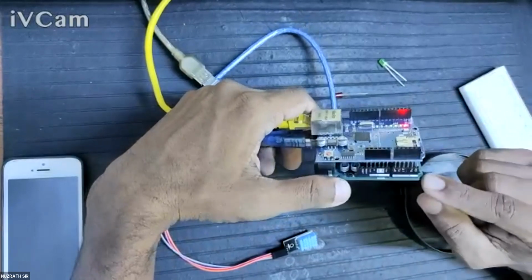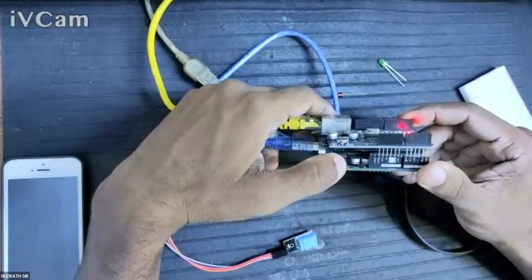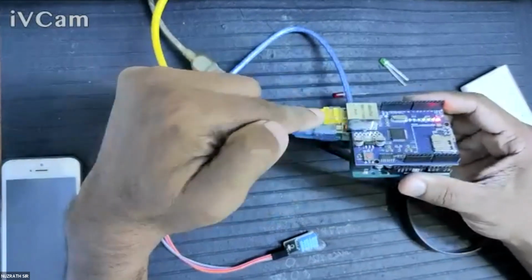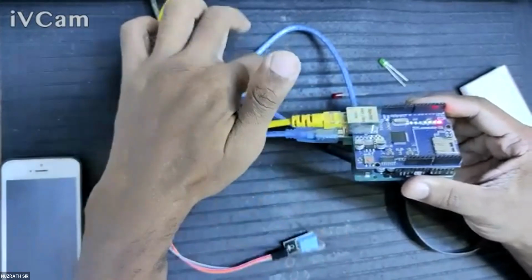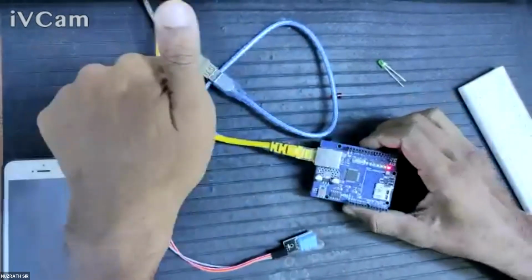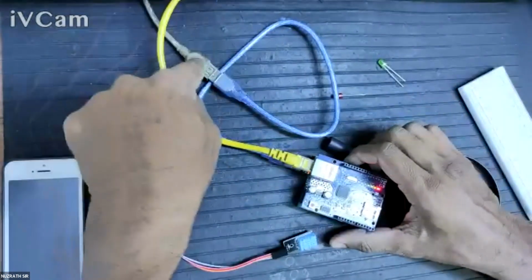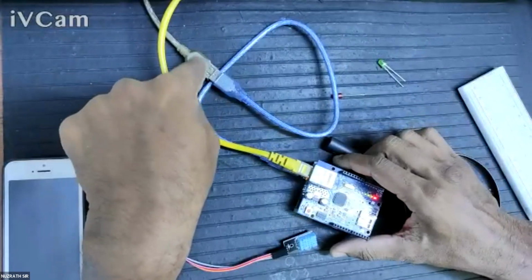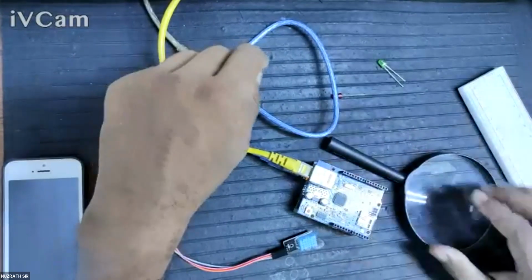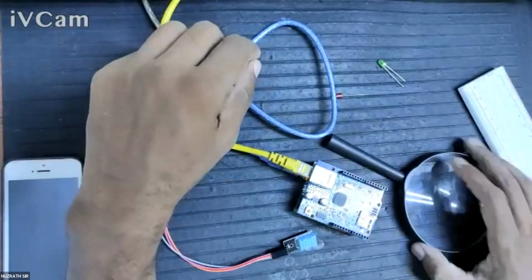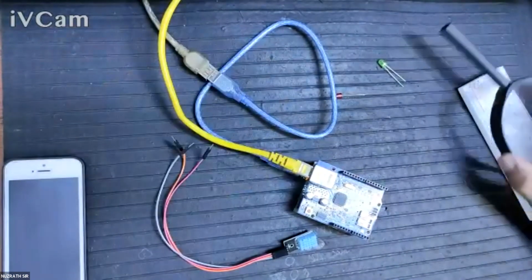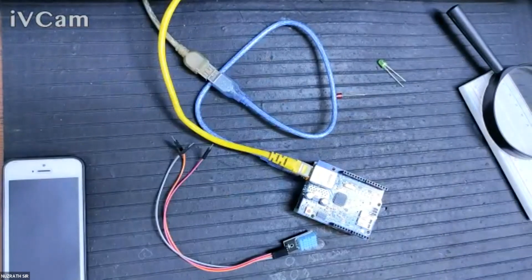The Ethernet shield is attached to the Arduino board. Then first you connect the Ethernet cable, then you connect the USB cable provided for the Arduino to the computer. I'm using an extension USB cord here because I'm using a normal desktop PC, and the system unit is somewhere there.